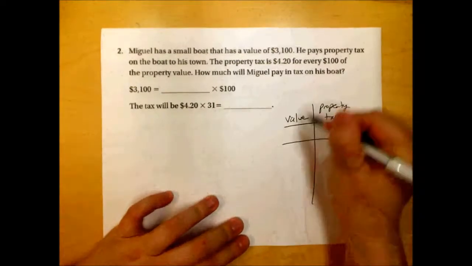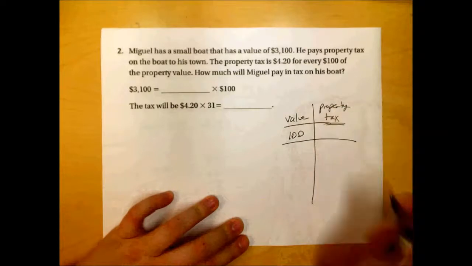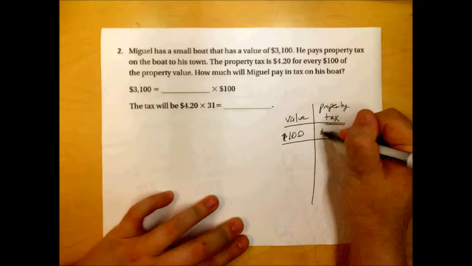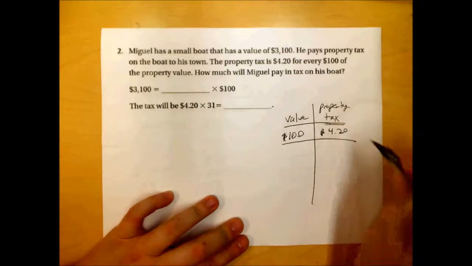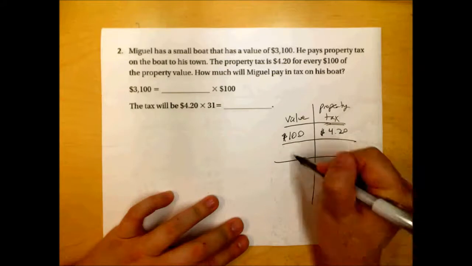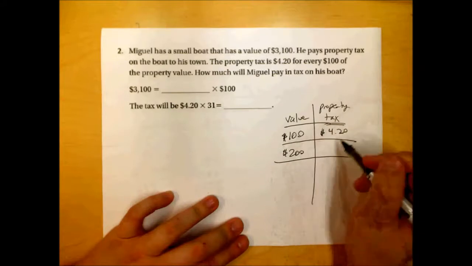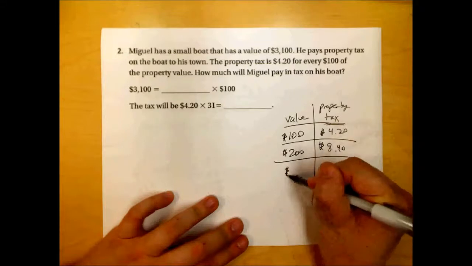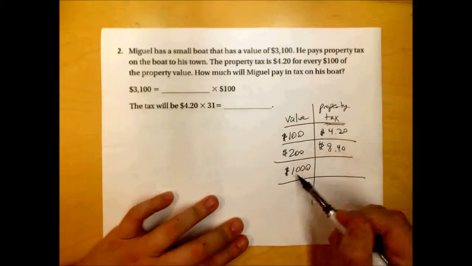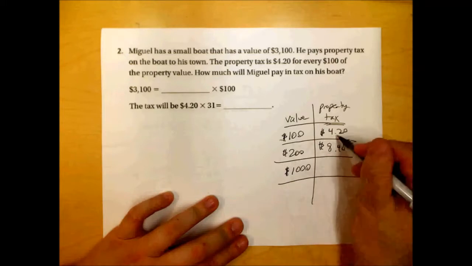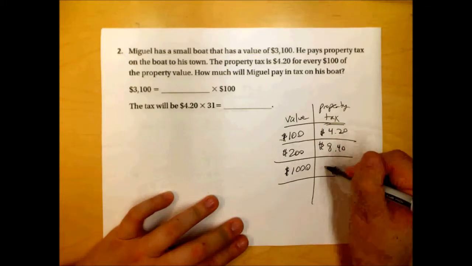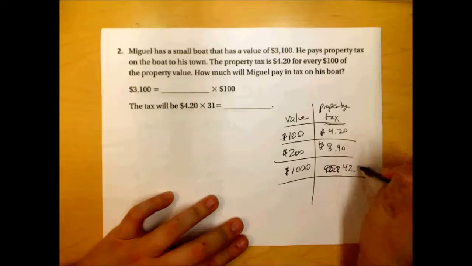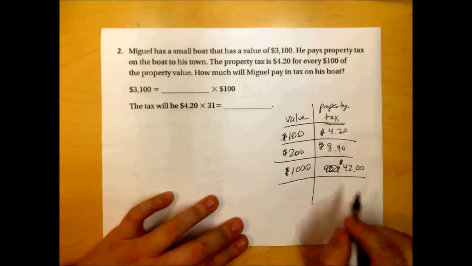So if we had something that's worth $100, the tax on that would be $4.20. If we had something that's worth $200, it would be double that. It'd be 2 times that. It'd be $8.40. If we had something that was worth $1,000, because 1,000 is 10 times 100, it would be 10 times this property tax here. It'd be $40, no, excuse me, it'd be $42 and 0 cents, $42.